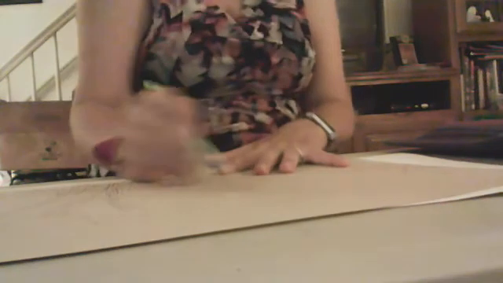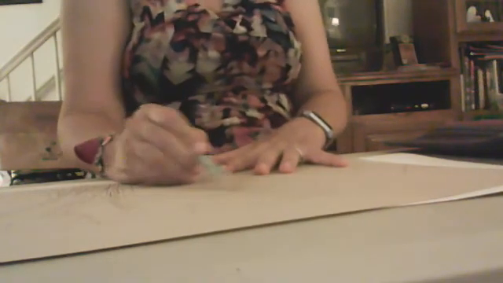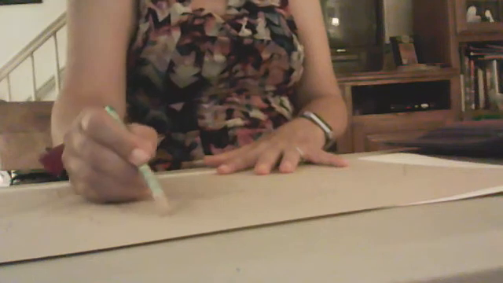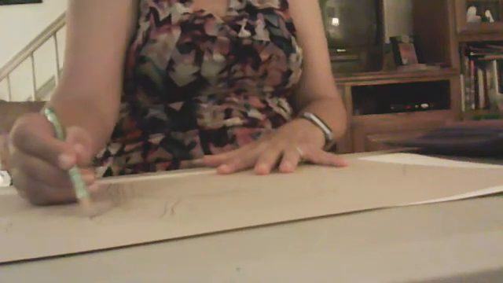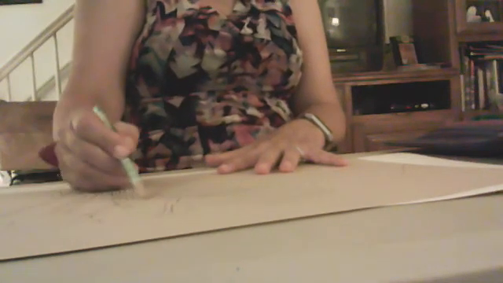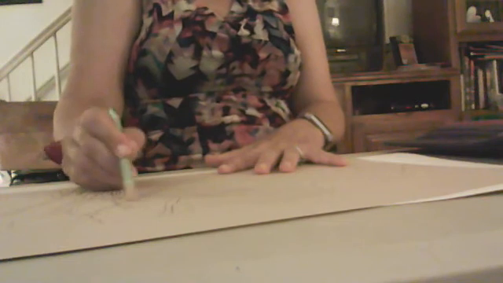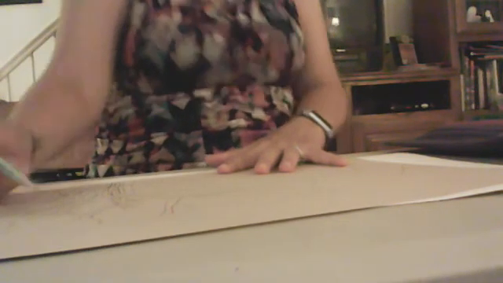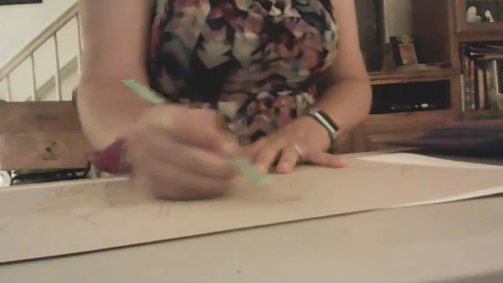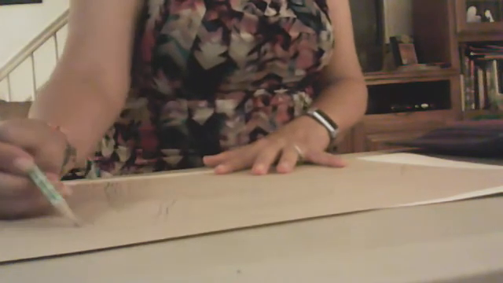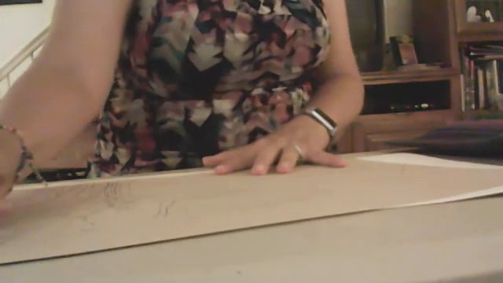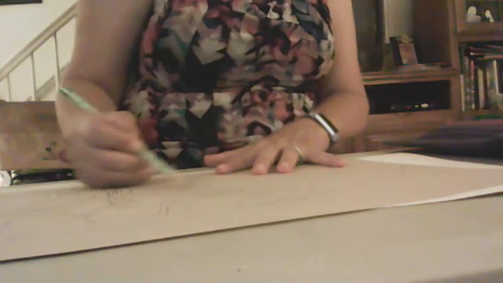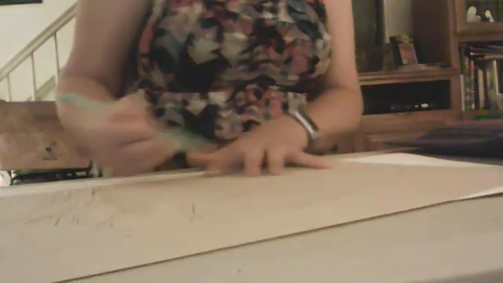I have some really loose kind of gesture-like lines. I have some straight lines, curvy, all kinds of lines you want. You want thick and thin. There's no right or wrong way to do this. It's however you want to make it, okay?